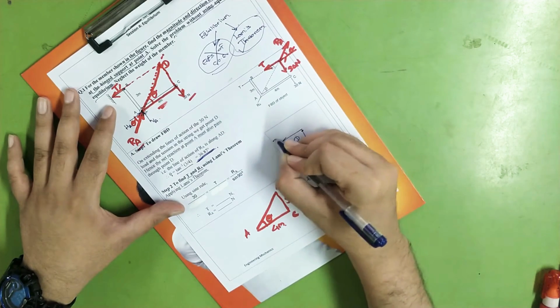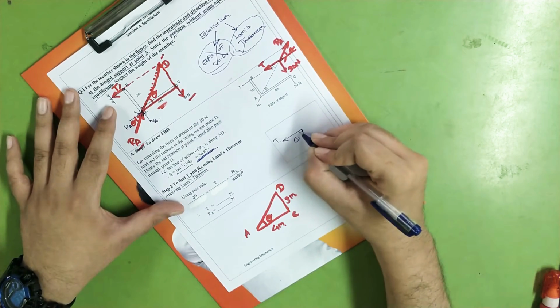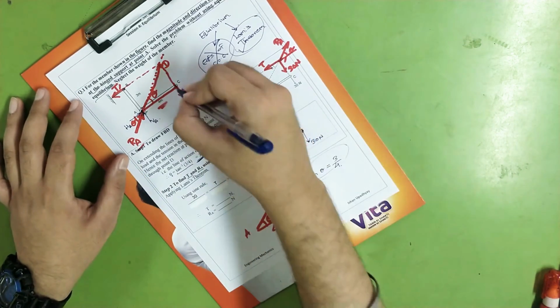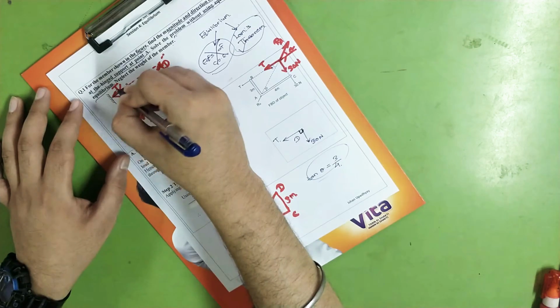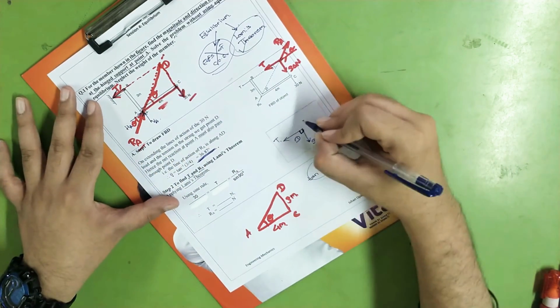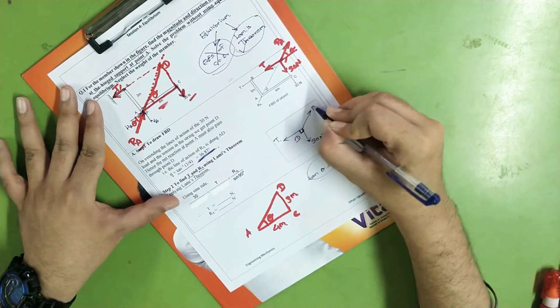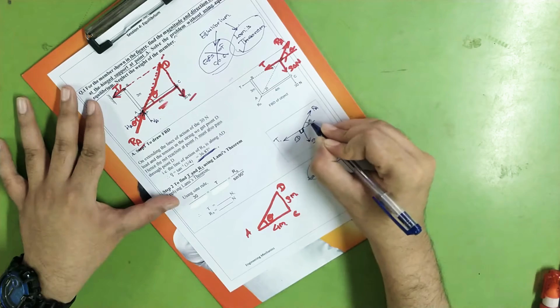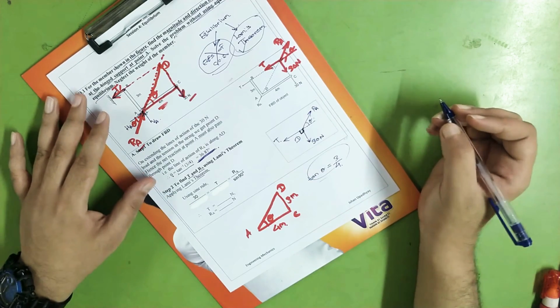Next is horizontal tension T. So here I can see that this angle is what? 90 degree. You can clearly see this is vertically downward and this is horizontal. So angle made between these two forces is 90 degree. Next is RA, and that RA is making angle theta with horizontal.